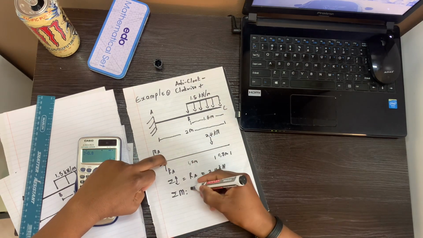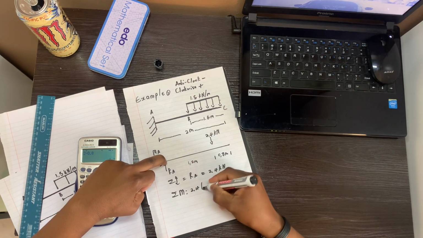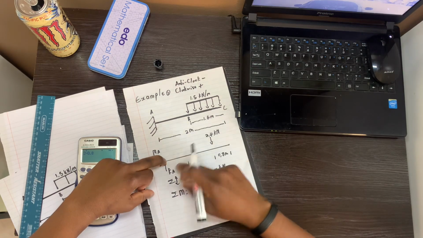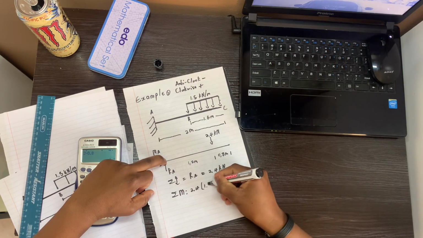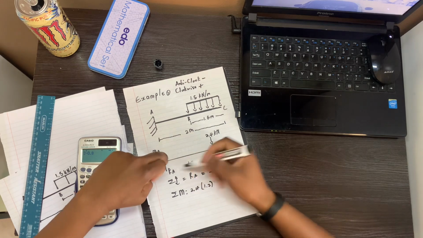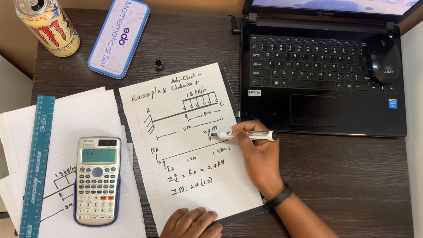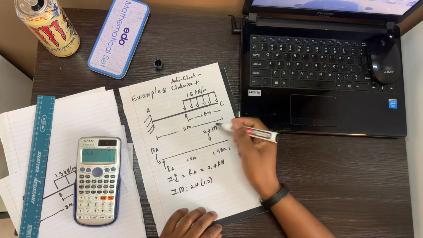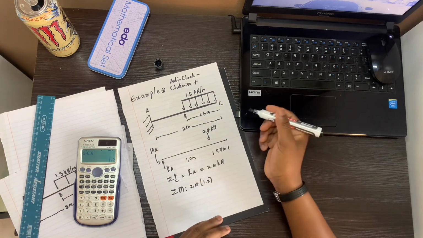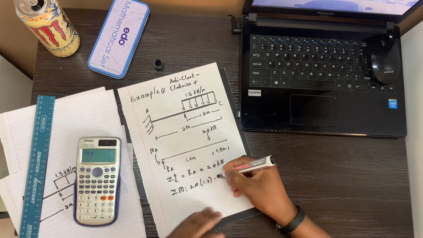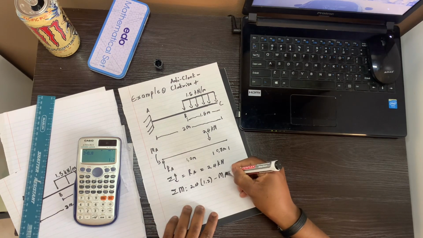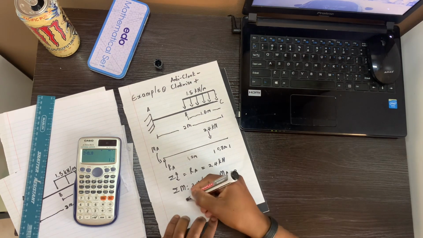So it's going to be 2.4 multiplied by this distance from here to here, 1.2. There's no other moment, so for them to balance each other, the other one has to be negative, so minus MA equals 0.